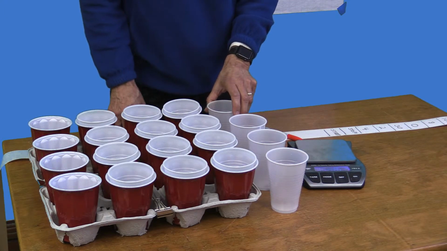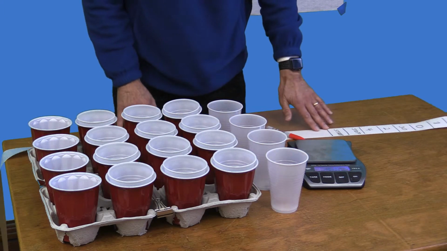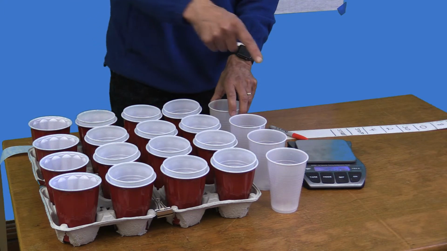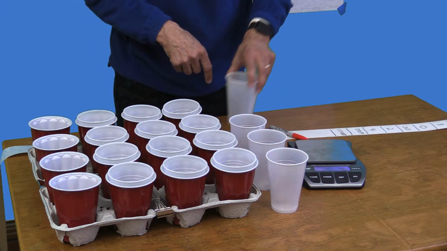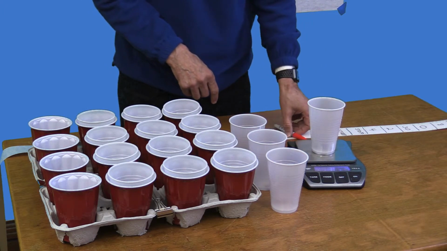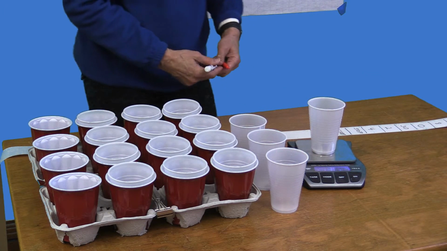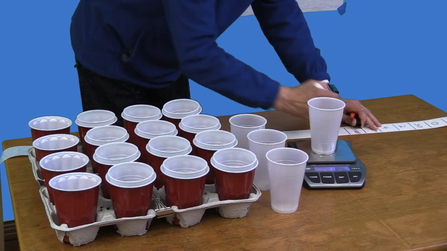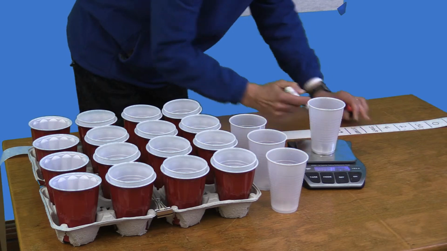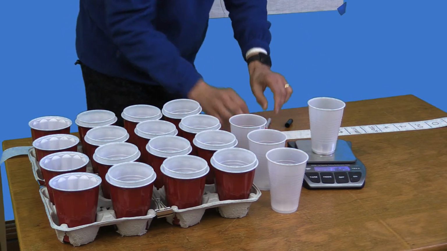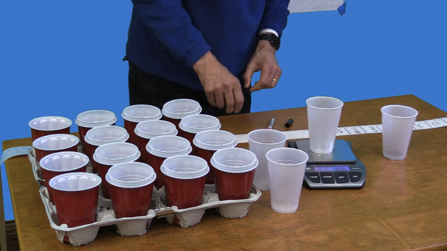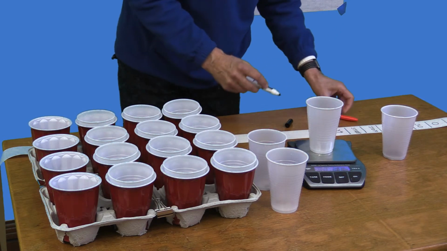And I'm going to sequentially measure and record the number of electrons in each of these cups in the readout column. So I'll start with the first one here. And I'm going to write 39 grams on the tape. Then I'll go to the second one. 42 grams. 13 grams.